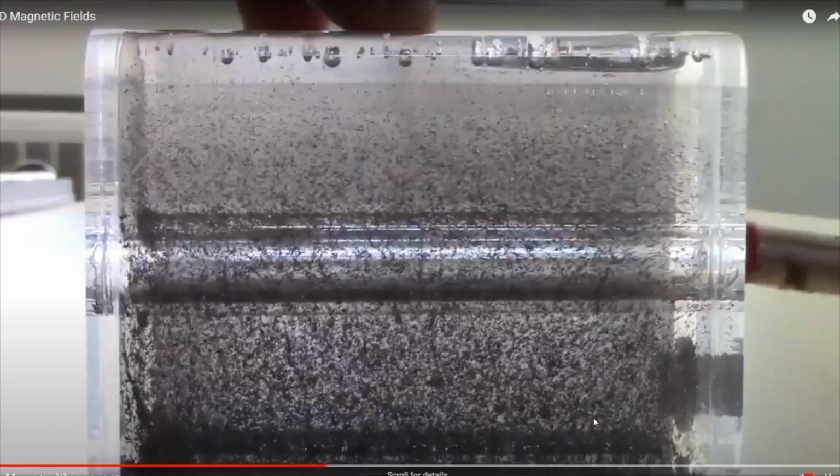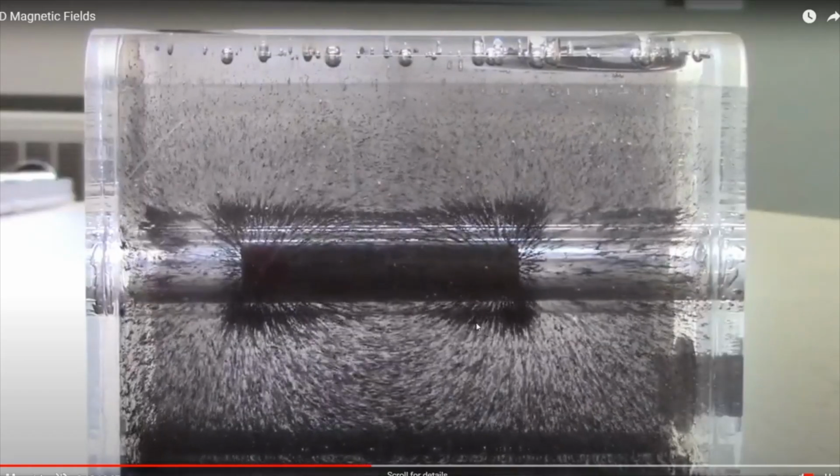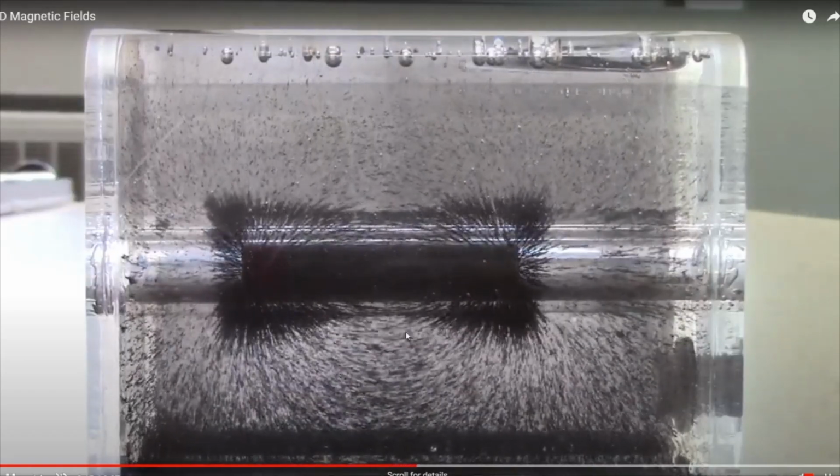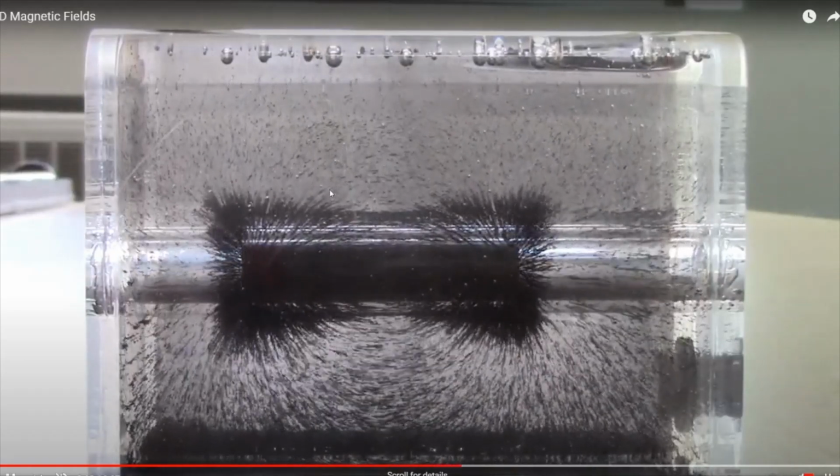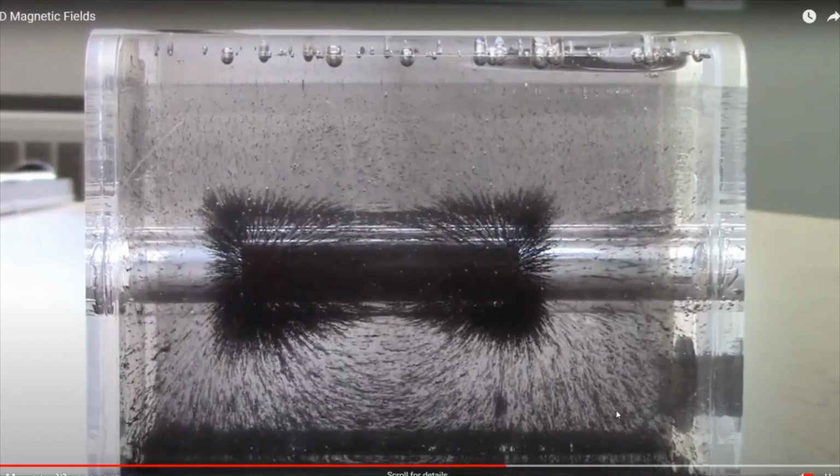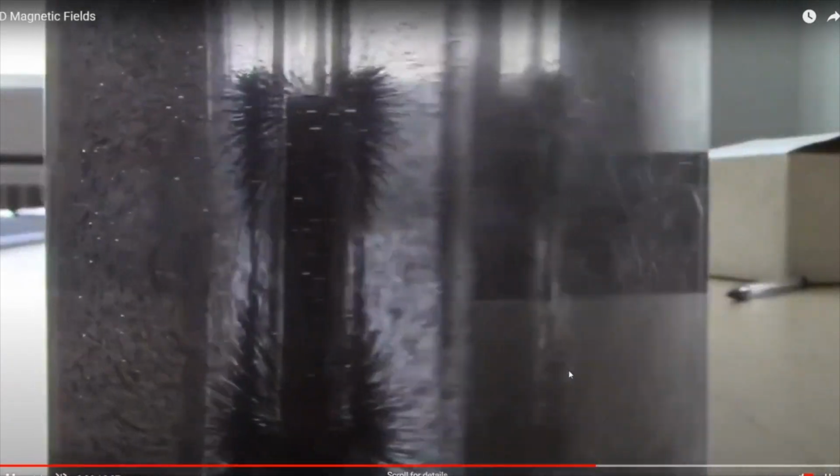All right, so we'll just go through this video and see one more example of how the magnetic field lines start to form on top and on bottom. And this is just to spin it around and show you how this is three-dimensional and how you can see it from all sides.